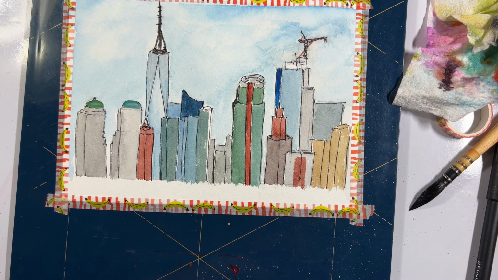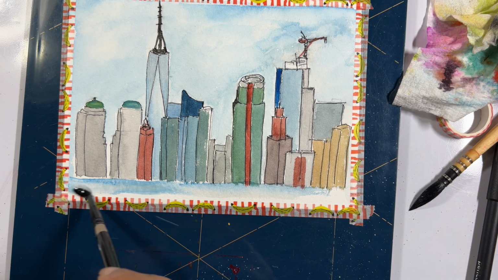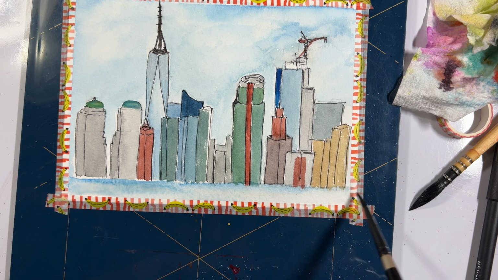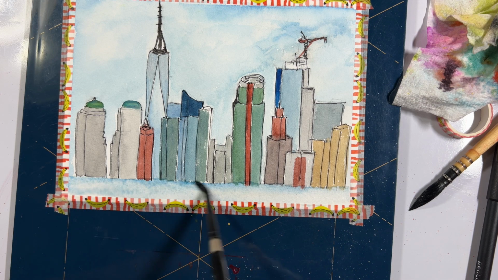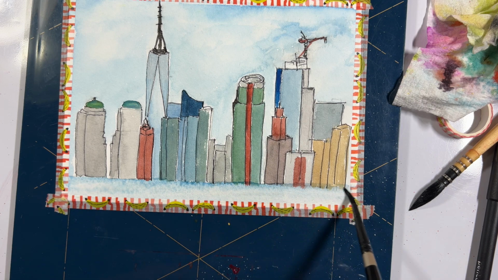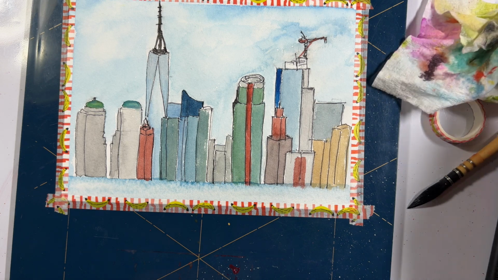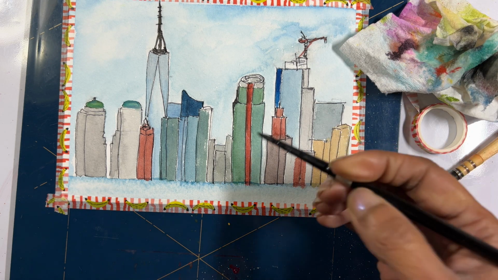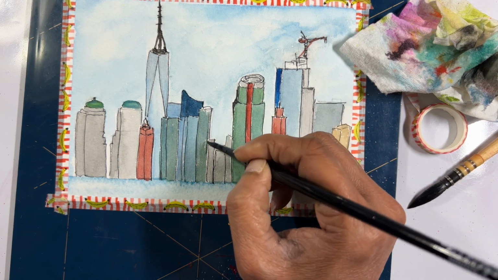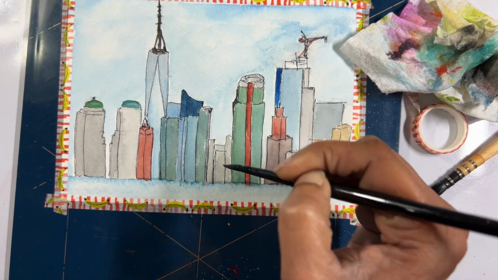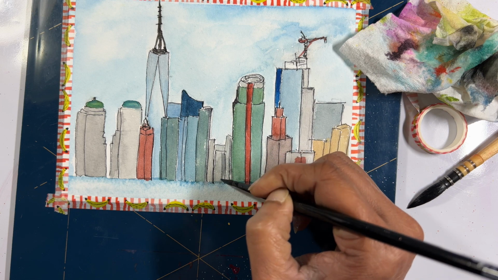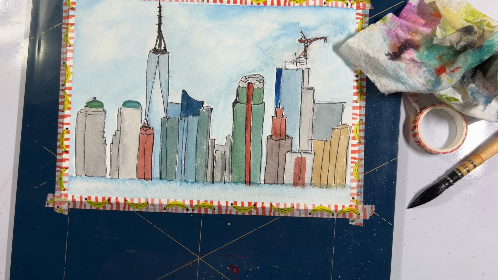Let's paint the water. Just adding some shadows with some purple.